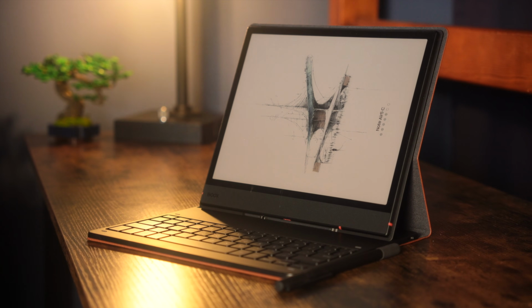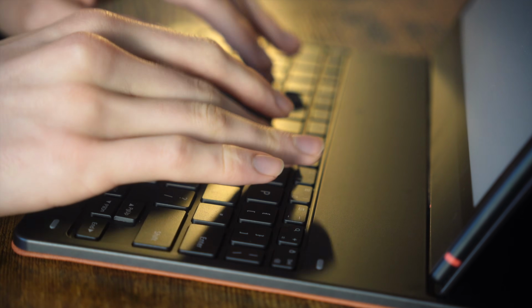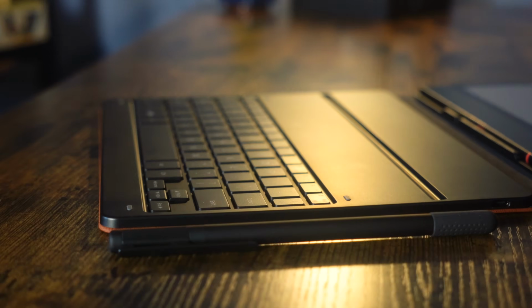The Books Note Air 5C is a compact e-ink tablet, which I found to be a great alternative to lugging around a full laptop when I'm on the go. This one has a pen and a detachable keyboard, so I can write or even draw wherever I take it. Not that I'm much of a visual artist, but I could draw.